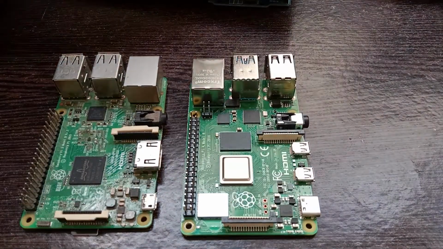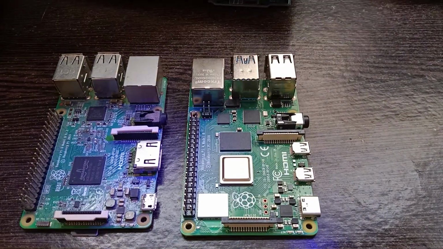So overall, the HDMI ports are different, Ethernet ports are different. The Raspberry Pi 4 is an advanced version of Raspberry Pi 3 with more features, and it supports 4K display over this HDMI, which is a very important thing for the Raspberry Pi 4 board.